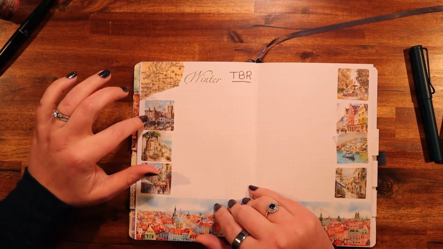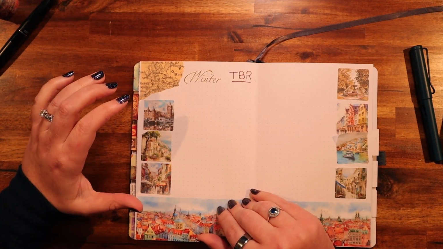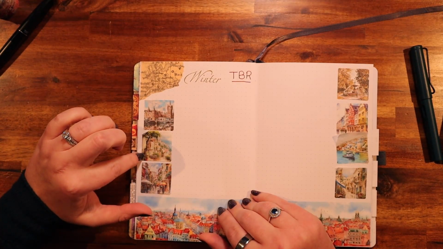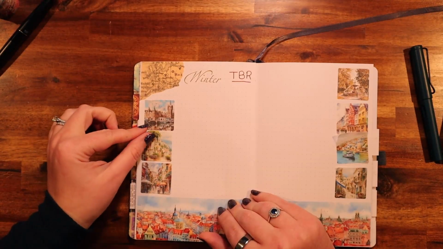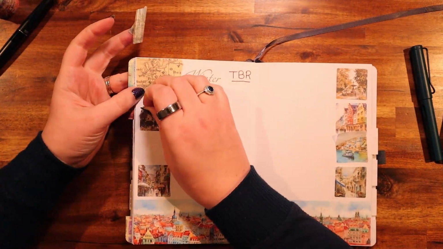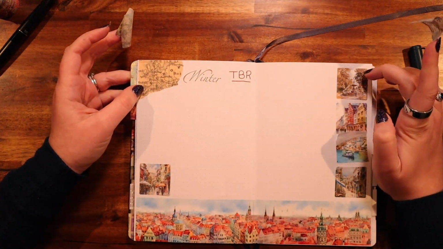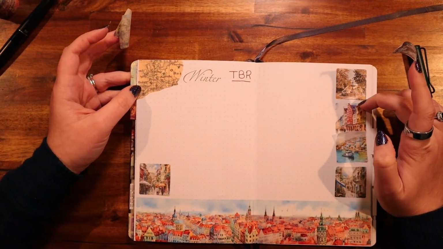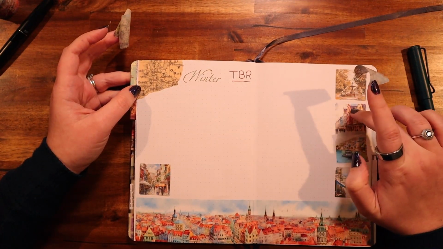I like where this one is placed. I kind of want this guy up there. And I like where this one is placed and keeping maybe like a dot and a half between them.